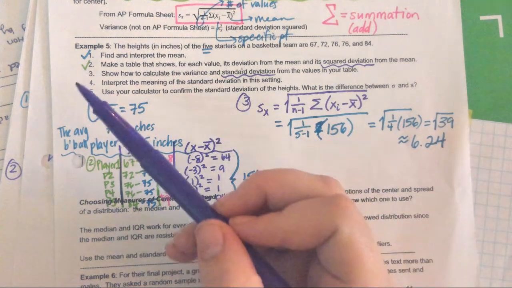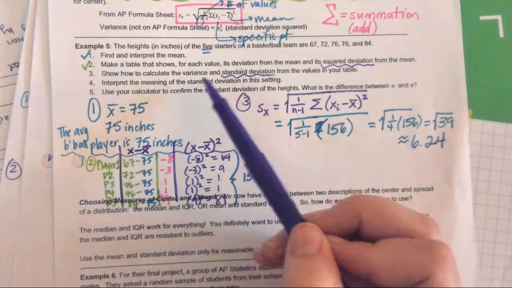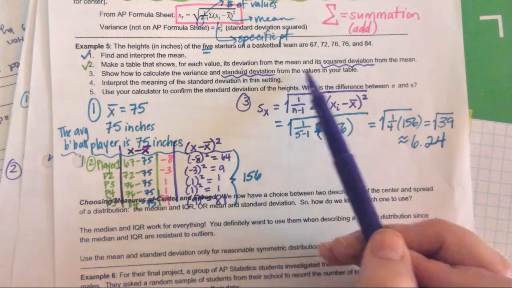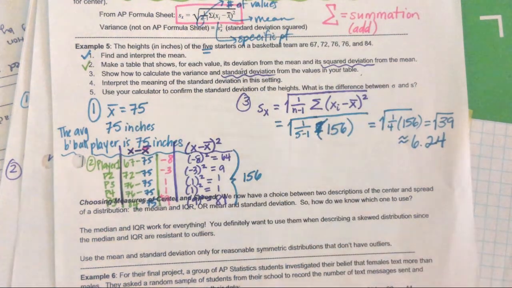Okay, so back to step 3. Does everyone understand how we calculated that standard deviation from the values in our table? How we used this column to help us plug in that formula? Are there any questions of how we use this column to plug in that formula?